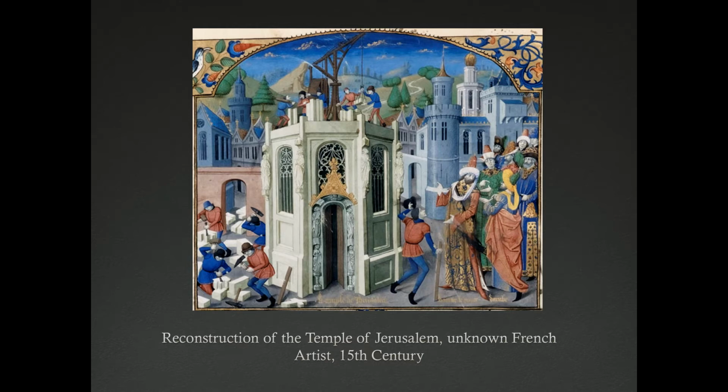Okay, so in this image from an unknown French artist in the 15th century, you see an increased understanding of how to depict perspective.